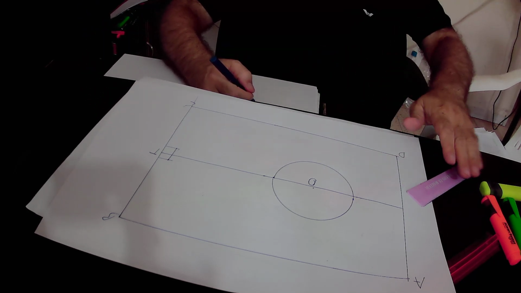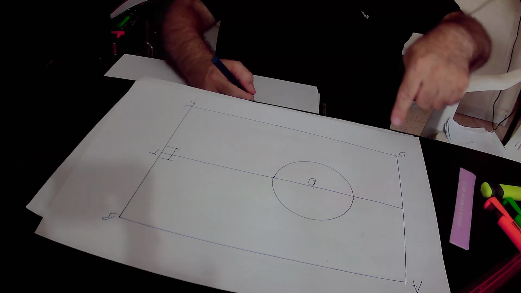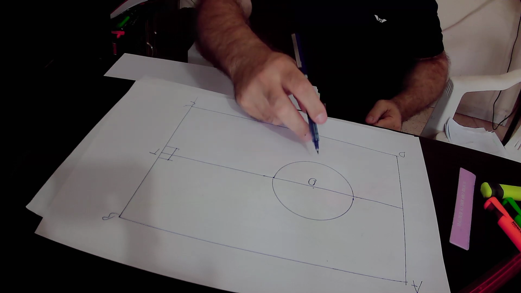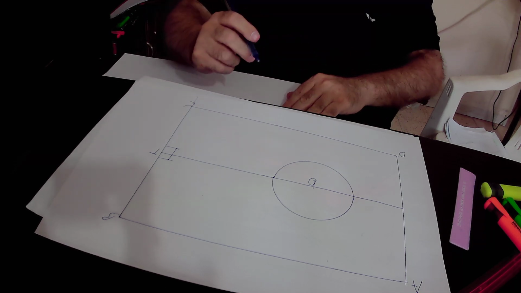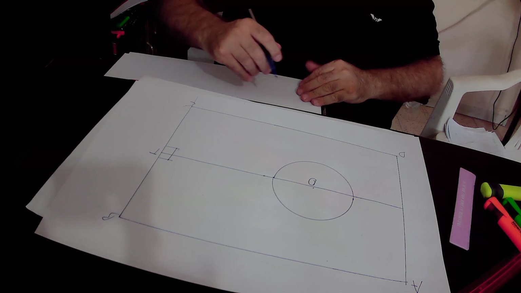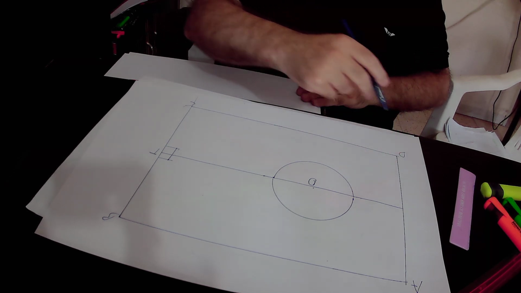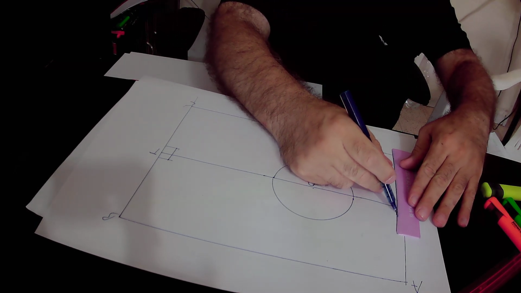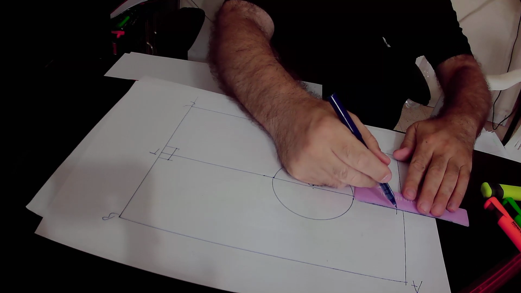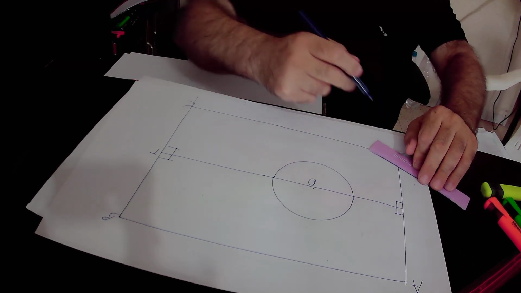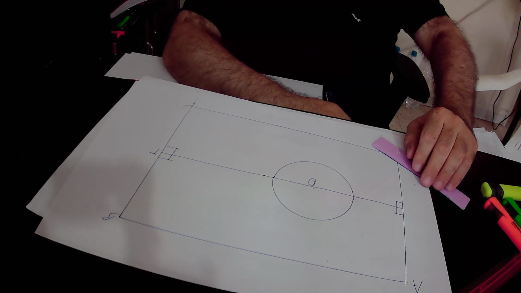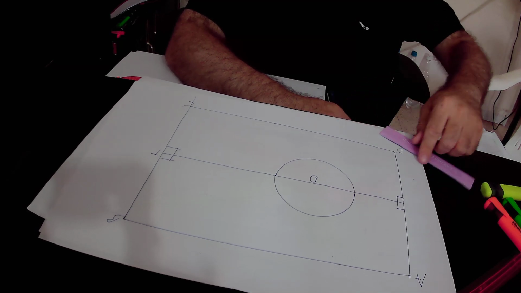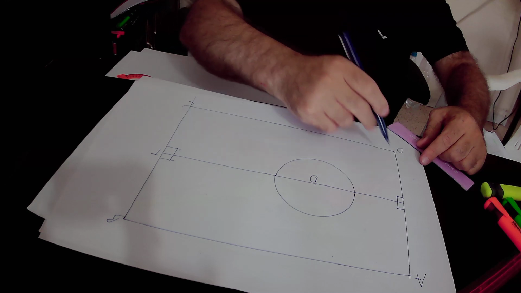We know that side AD is parallel to side BC. Therefore, the perpendicular from point O to BC must also be perpendicular to AD. Why? Because side AD is parallel to side BC. Okay, so this angle equals 90 degrees, and this angle will also equal 90 degrees according to what I mentioned here. We define the touching point of the perpendicular from point O to AD as M.